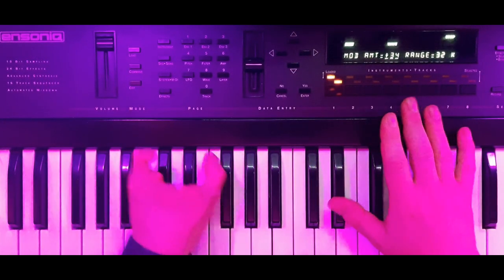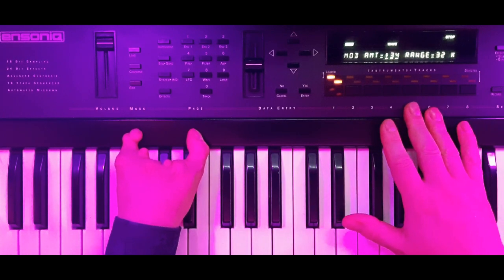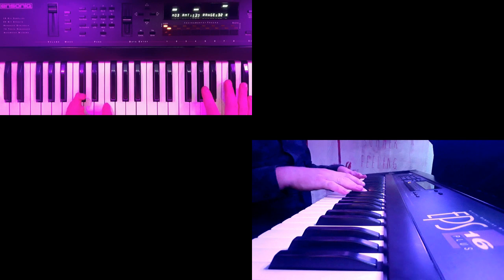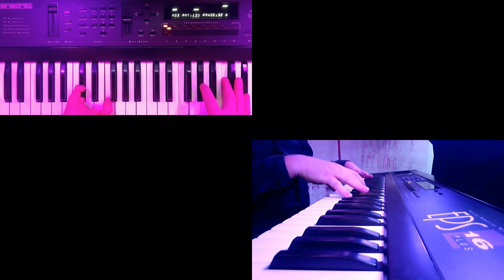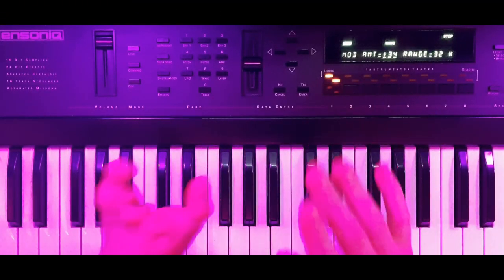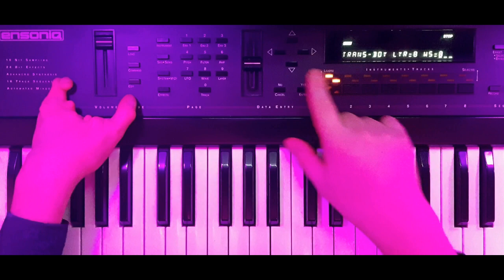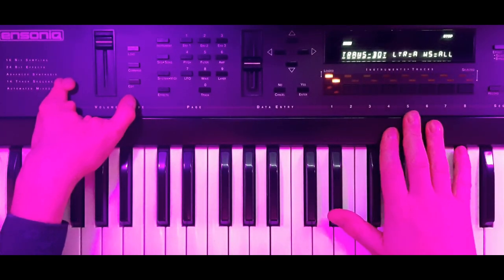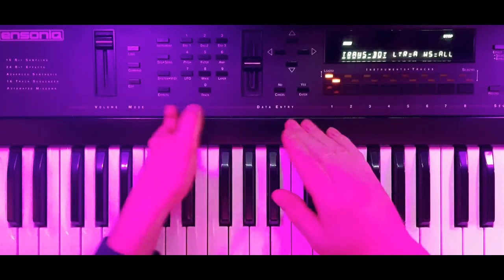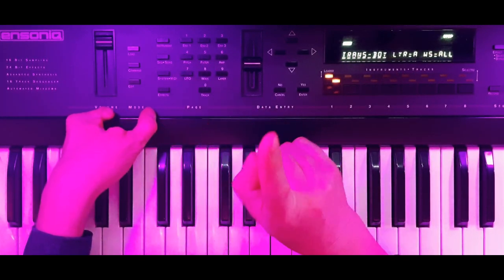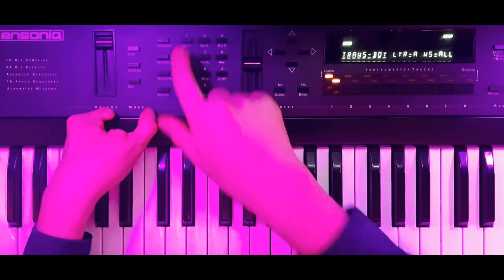And now let's listen to how it sounds. Nice. Alright. Press Edit again and navigate to the left so layer all and wave sample all is selected. Let's add some extra modulations to it. Let's modulate the pitch and filter 1 with envelope 1.